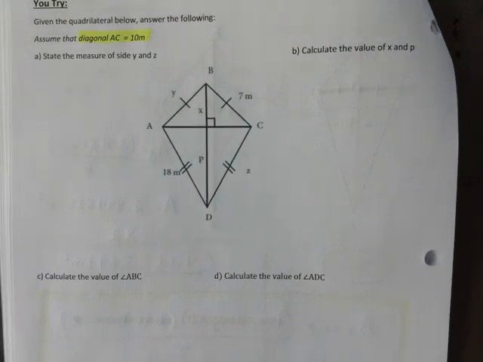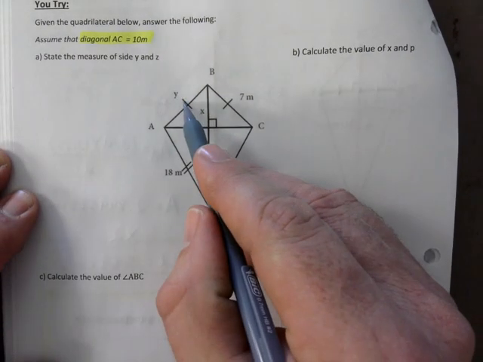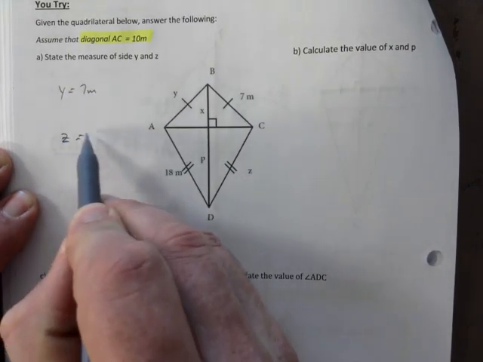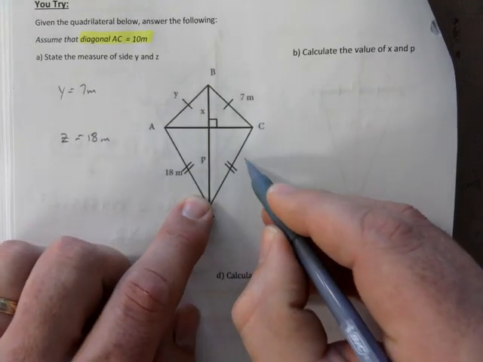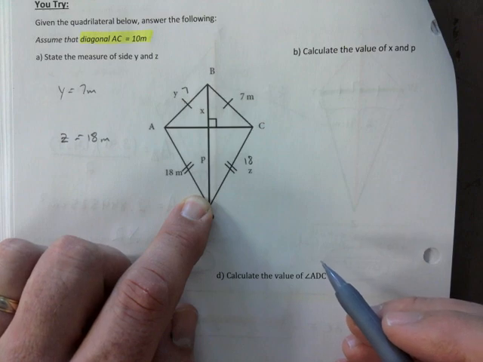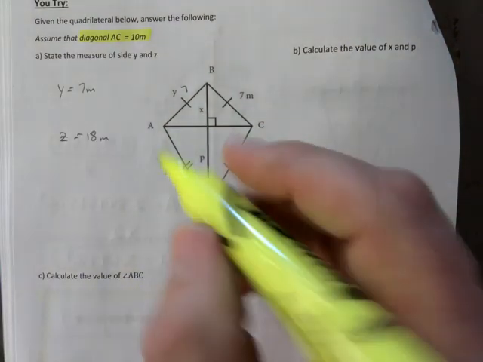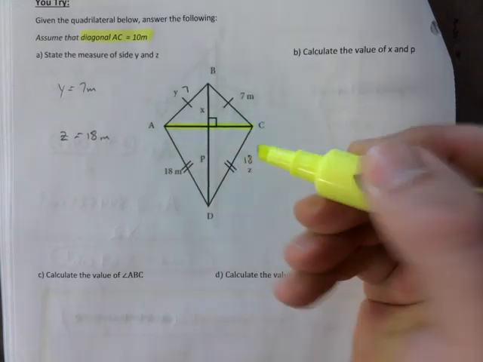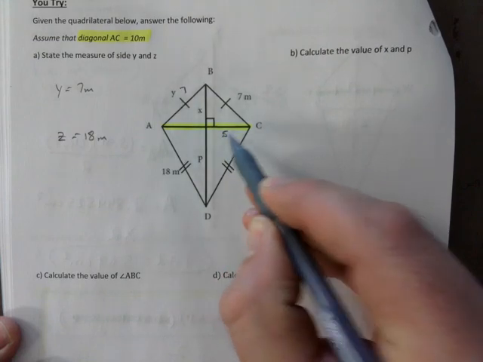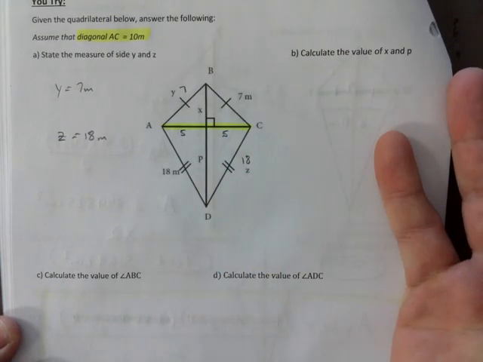5 minutes have gone by, so I'm going to just quickly go over it. This should only be a review, if you did it, right? So y we know is 7. These are just easy, right? We know that this is 18 here, and we know that this is 7 there, so no surprises there. Okay, the diagonal, right? The diagonal there is 10, so that means that this is 5 and this is 5, right? We split that 10 in half.